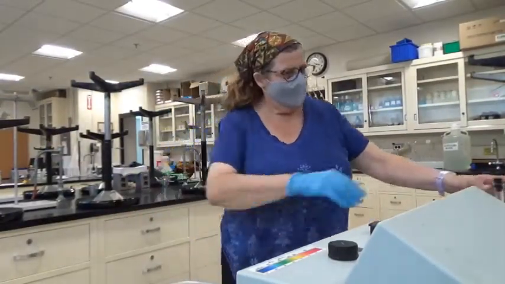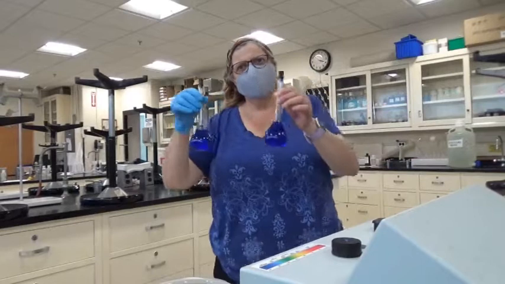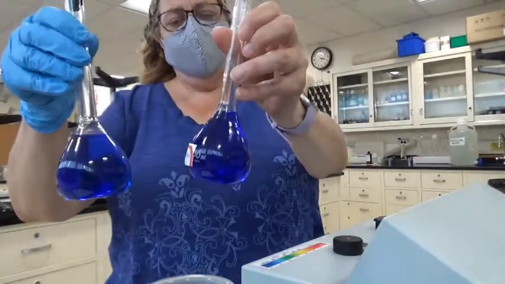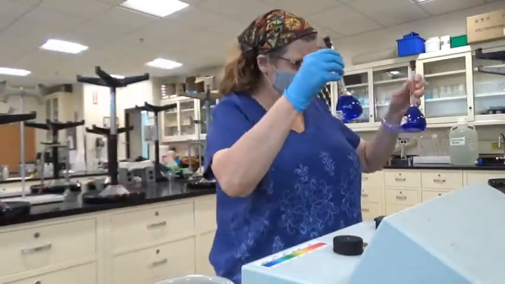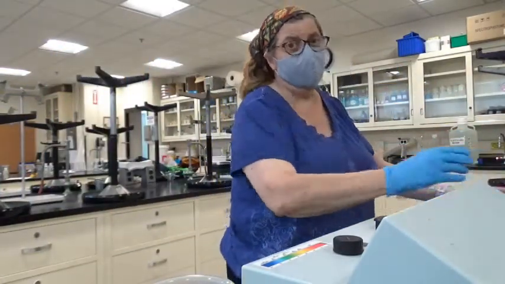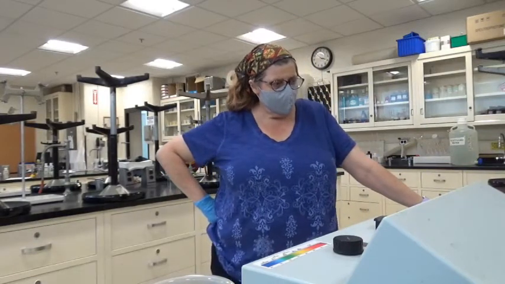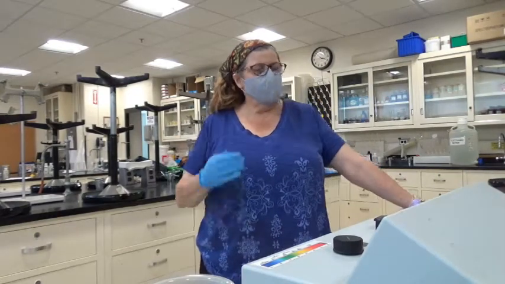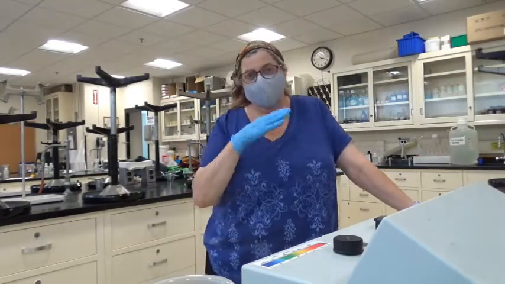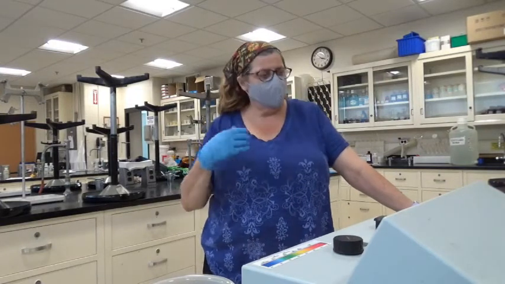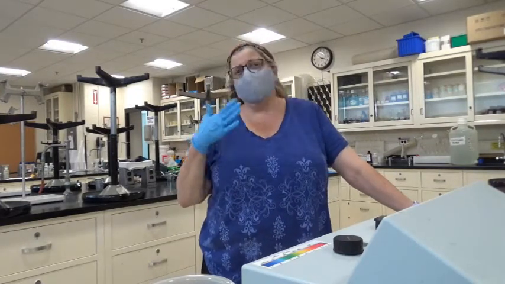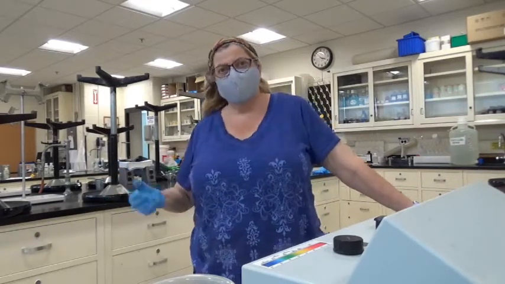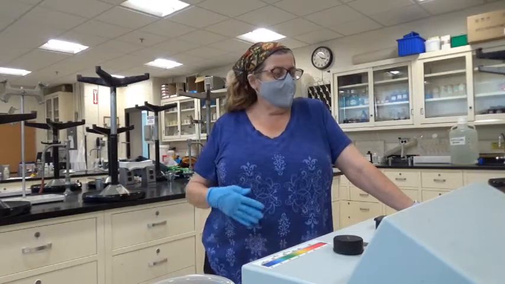Hi. So we have basically got our two solutions, the unknown and the copper sulfate solution, which we call the standard solution, because we know we're going to be able to calculate its concentration very easily. And so basically when these solutions are prepared, all of the copper in each of the solutions, whether it's from the unknown in one or the copper sulfate in the other, all of that copper reacts with the ammonia that was added and forms a different compound, which we also call a complex, an ammonia complex.